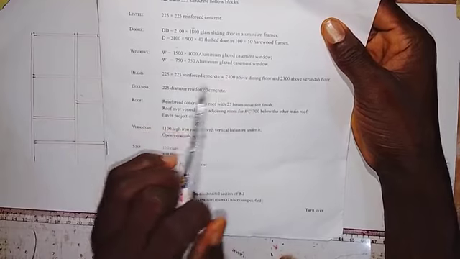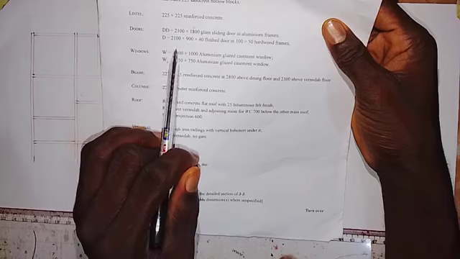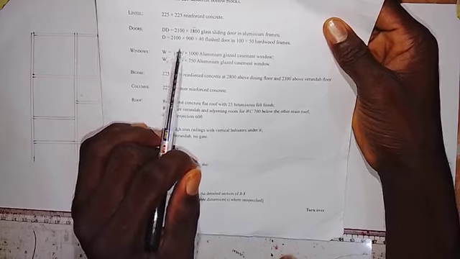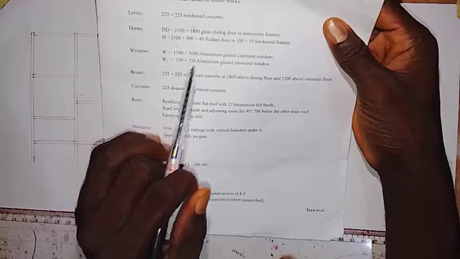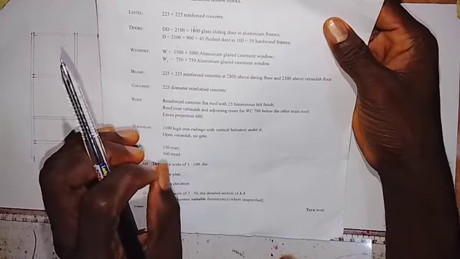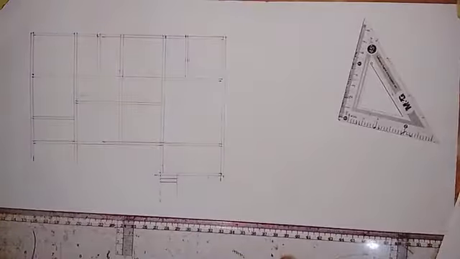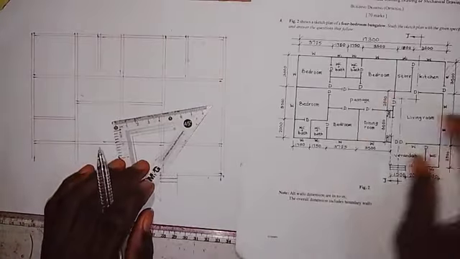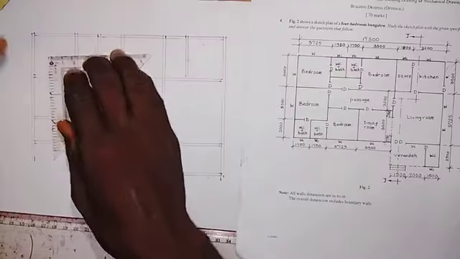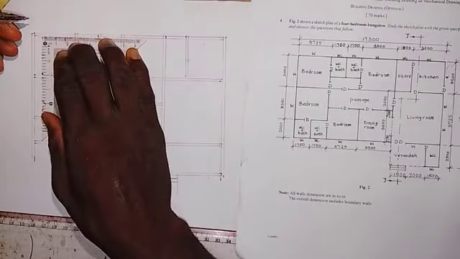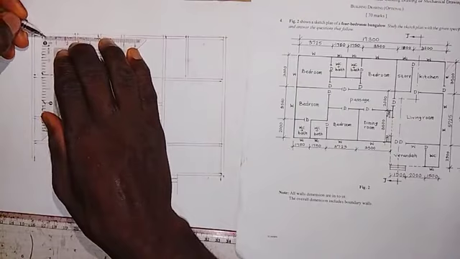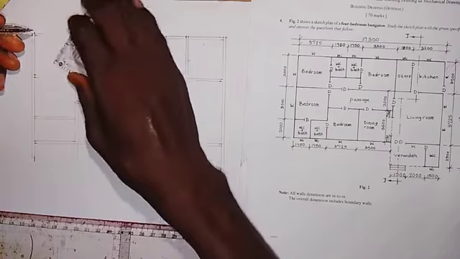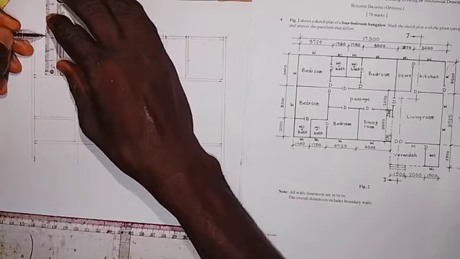aluminum glazed casement window. So this is going to be the width, and this is the height, the width and the height. So that's what we have. Now, let's fix the windows. Let's see the position of the windows in the wall. Here we have one here, 15 millimeters, from here to here. So we are fixing this.